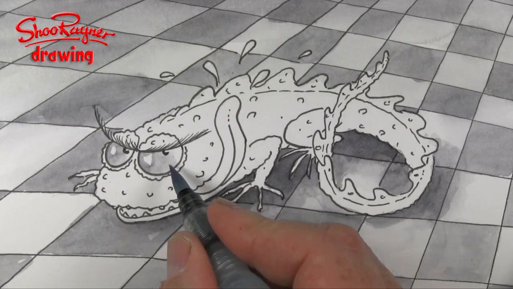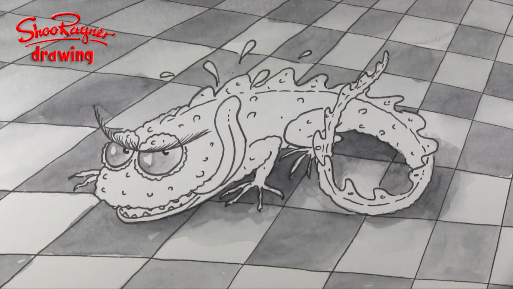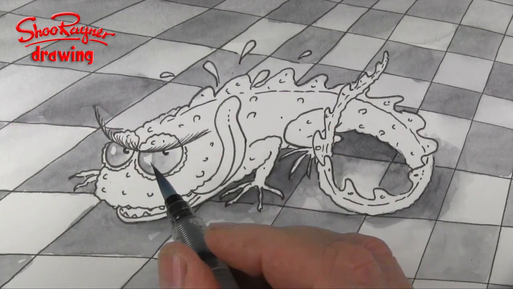A lot of this does depend on the kind of paper you're using as well. If you're using cheap photocopier paper, it's going to wear out pretty quickly. So this is quite stiff, smooth surface watercolour paper.